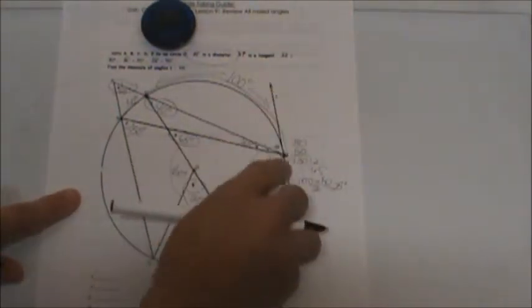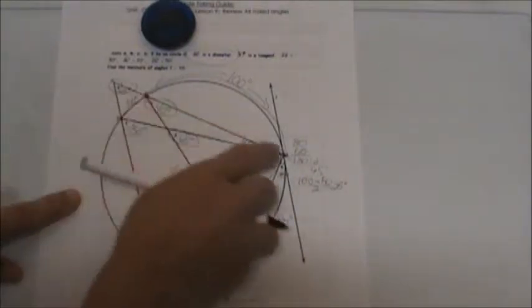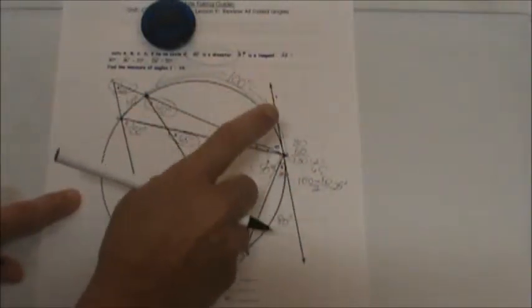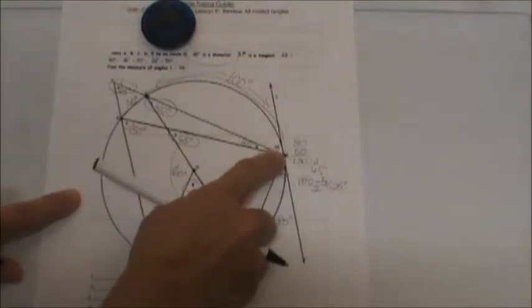Okay, looking at angle 10. We're down to our last angle here. Let's see. Angle 10, the sides are A to E and A to T. Okay, again, angle 10 is like angle 5. It's tricky, but notice the vertex is on the circle. That's how you decide what type of angle it is. So this one's inscribed.